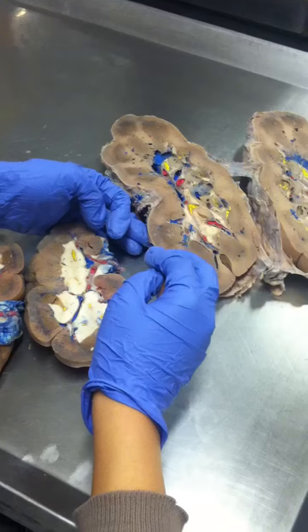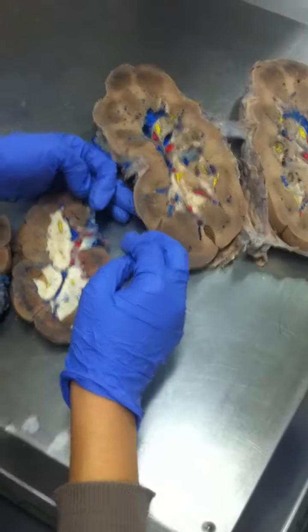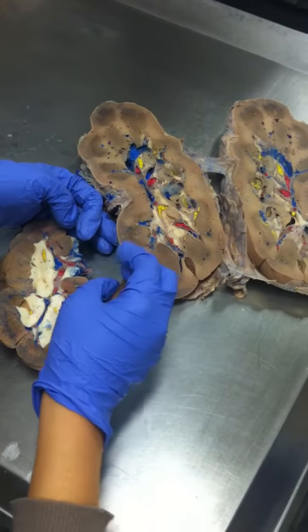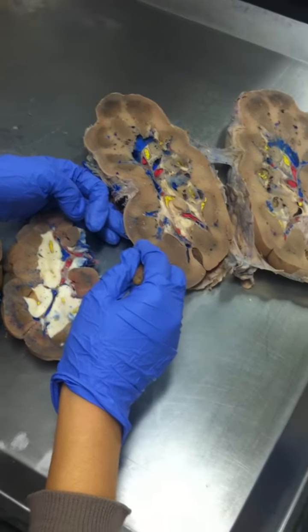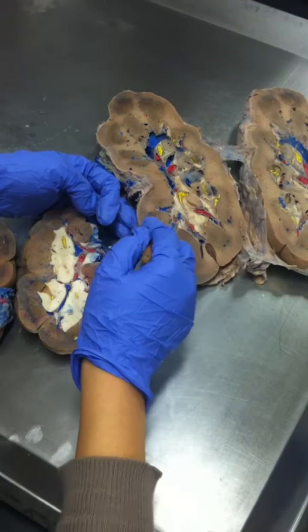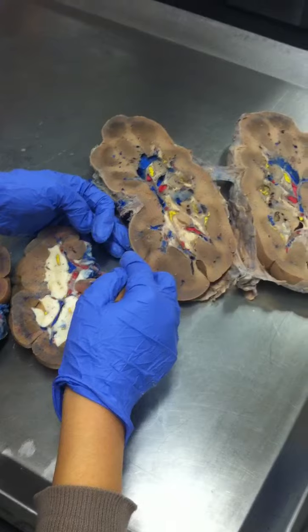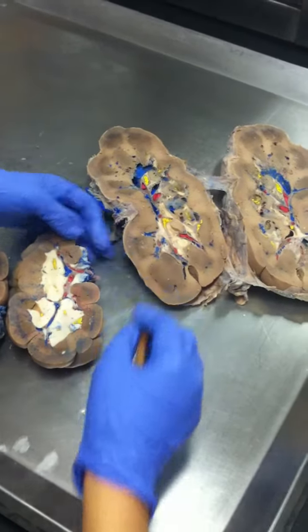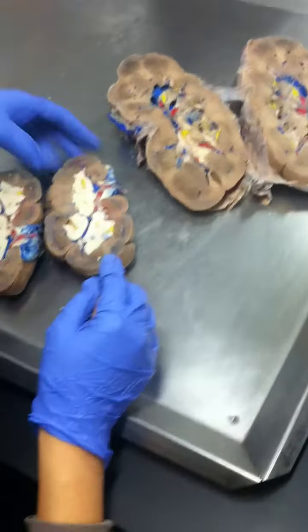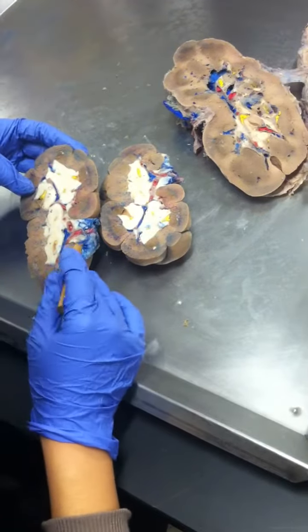Between the renal pyramids, we have what? The renal column, right? Do you remember what makes up the renal column? The loops of Henle. And then the renal pyramid is made up of what? Collecting ducts. Very good. All right. Very good. What else can I tell you?